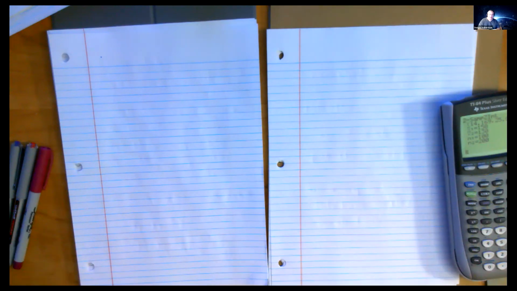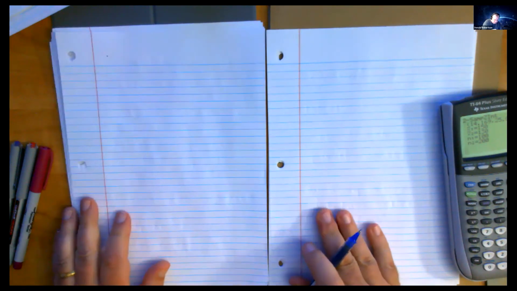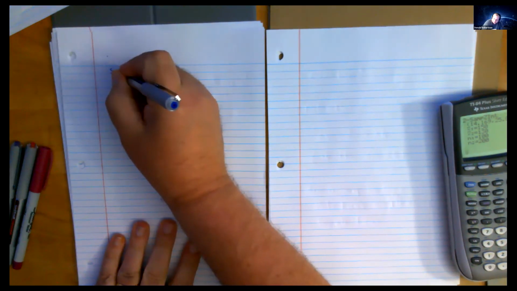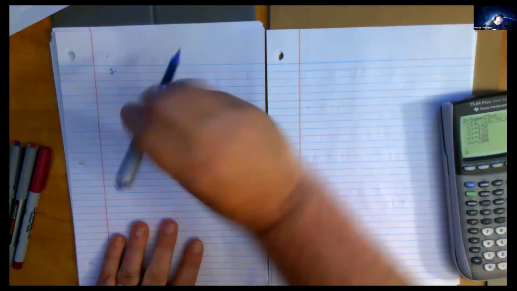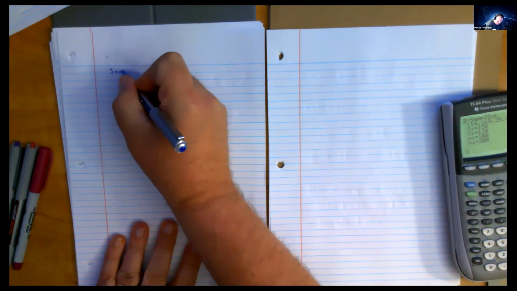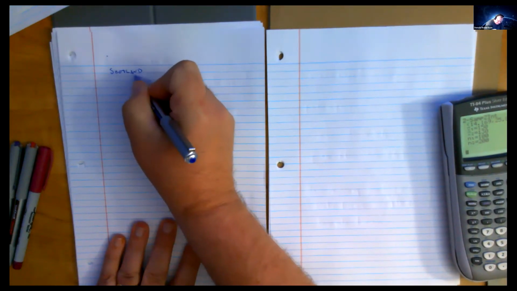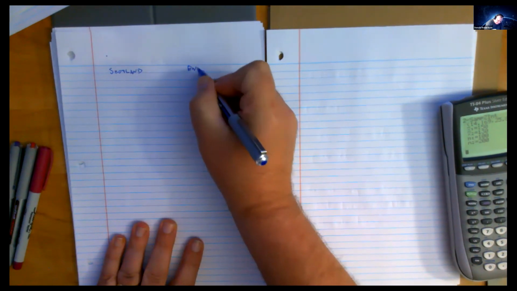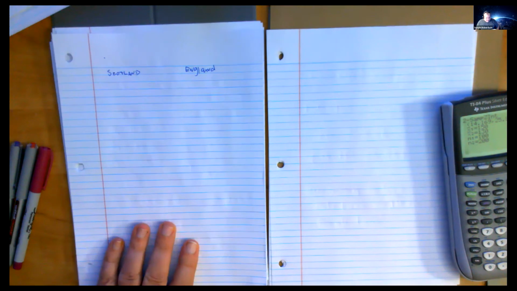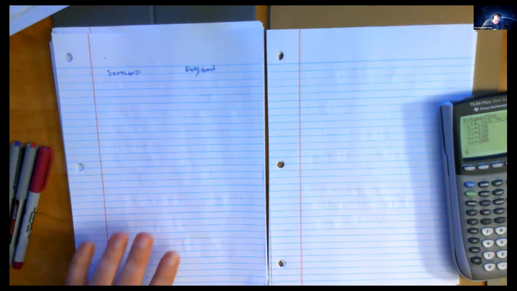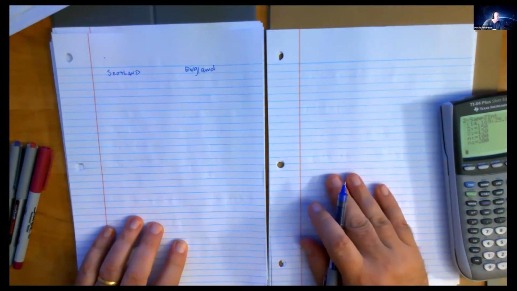Let's suppose that we have 2 distinct groups. We're going to have Scotland, and we're going to have England, and we are going to measure their average heights.